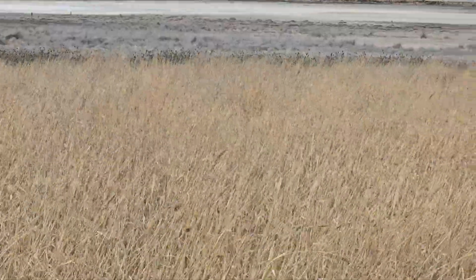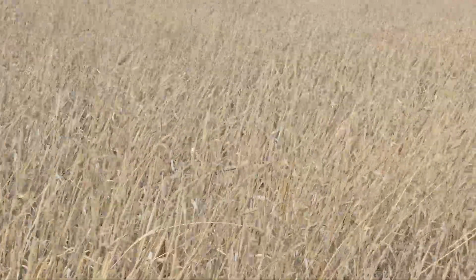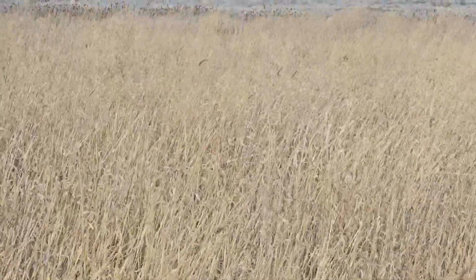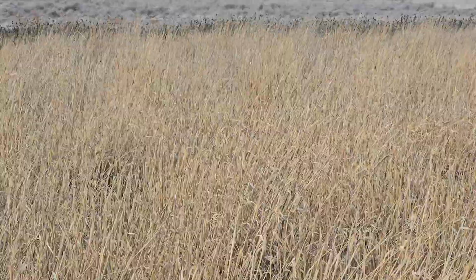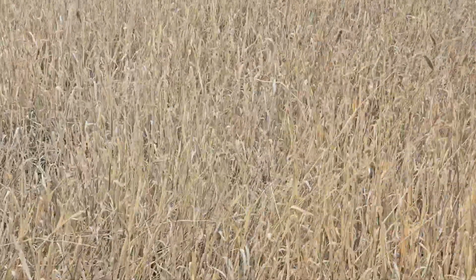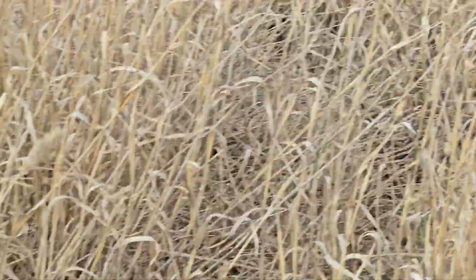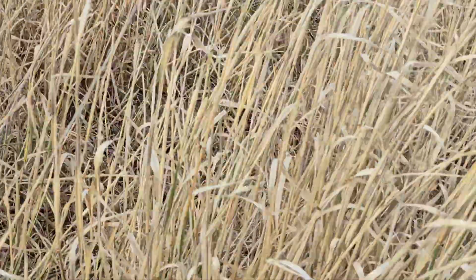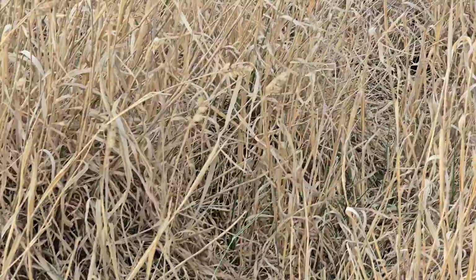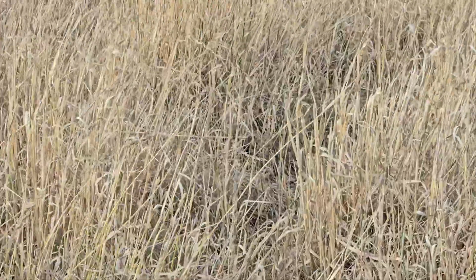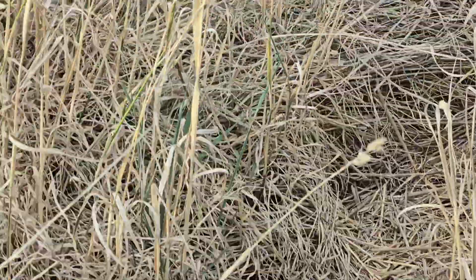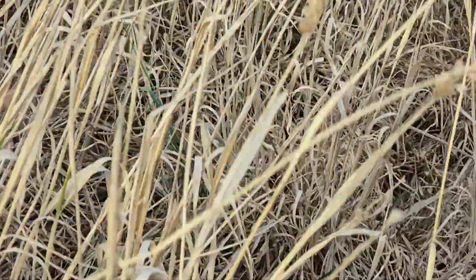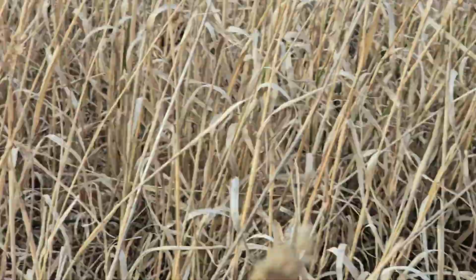But what you need to be careful of is snakes. Just follow the tracks of the kangaroos that they made. Pretty stinky.